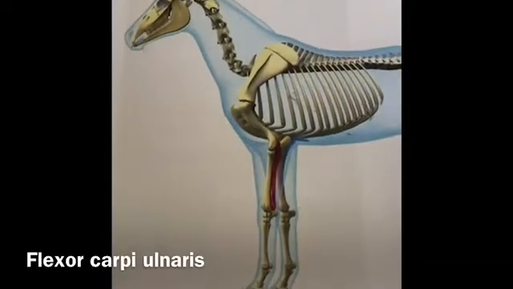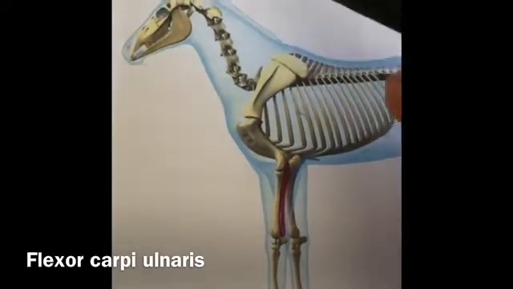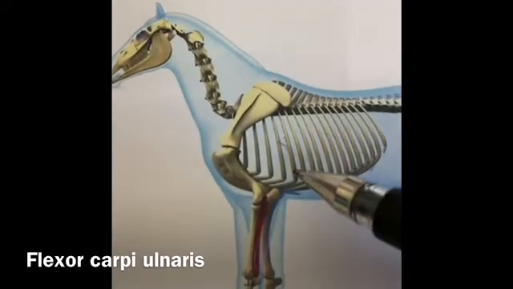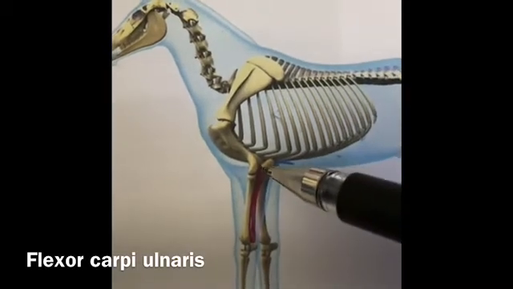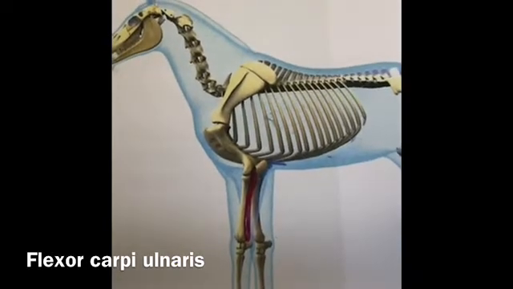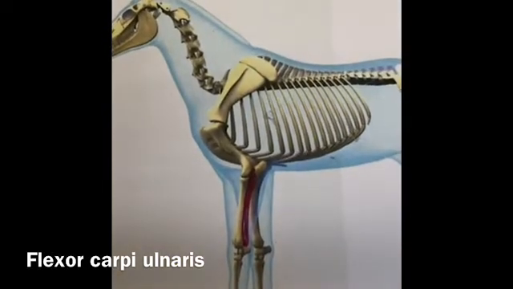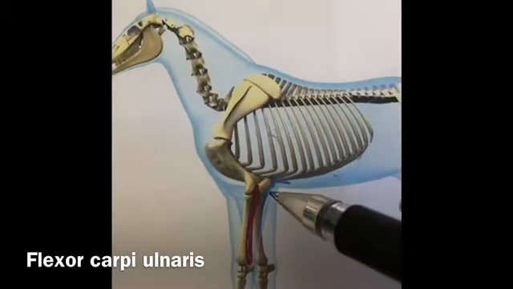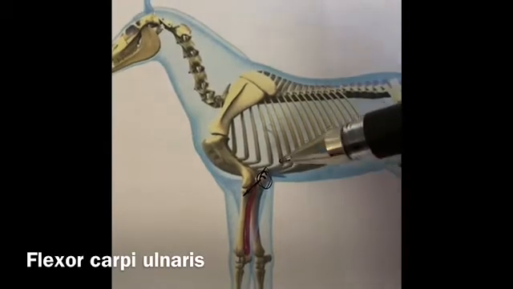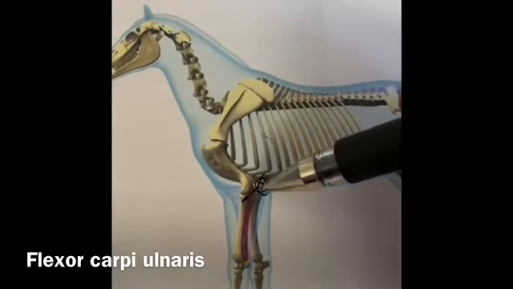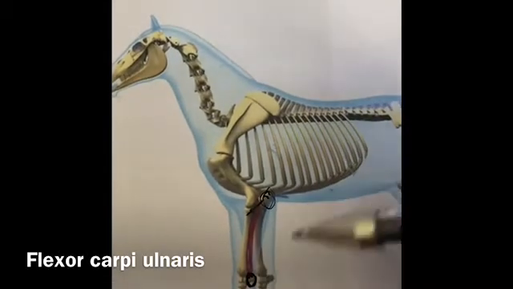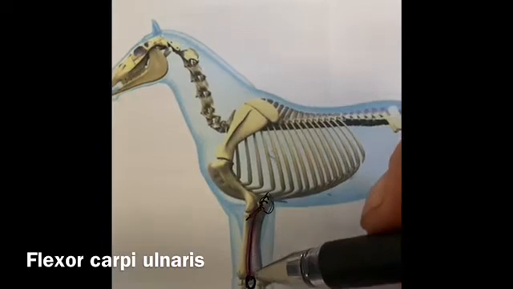Flexor carpi ulnaris. So carpi is your knee, ulnaris the ulna here. It originates on the medial epicondyle of the humerus. So medial is underneath, toward the center of the body, so we can't see it from this two-dimensional drawing. The ulna, it's this bone here, and the medial olecranon. So the olecranon was this tuberosity. The medial is obviously the inside of it. So it originates there and it inserts on the accessory carpal bone, this bone here. So it comes from under and down.